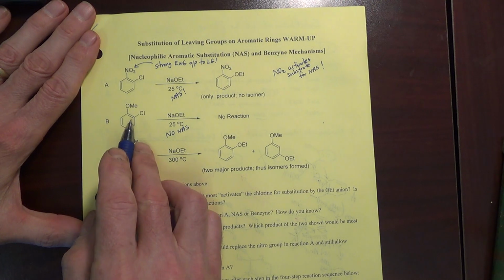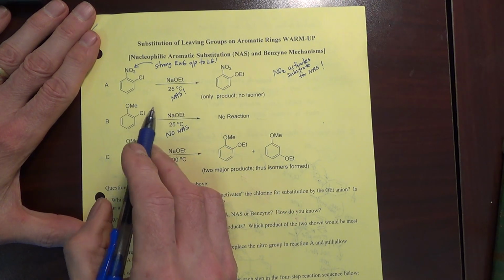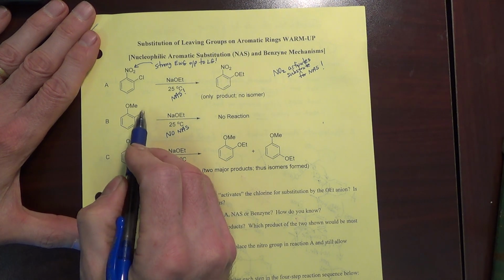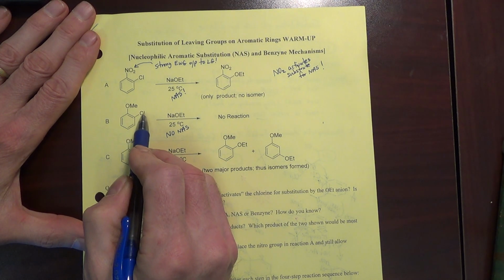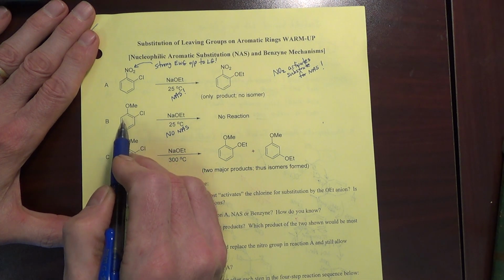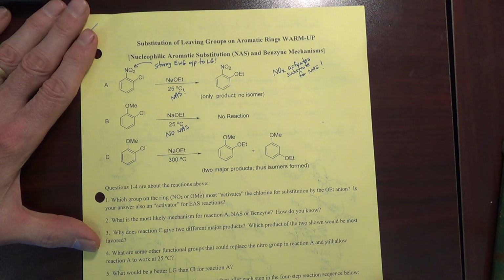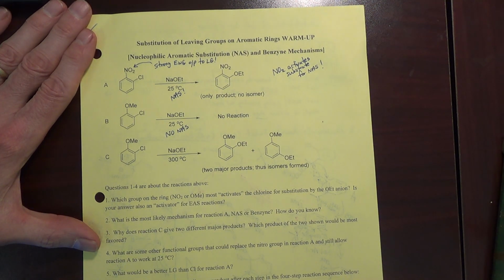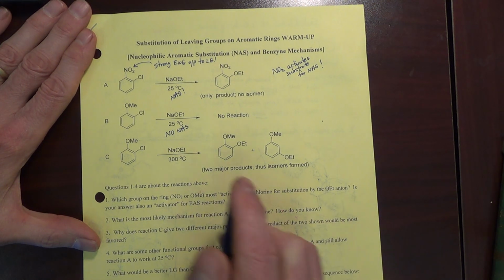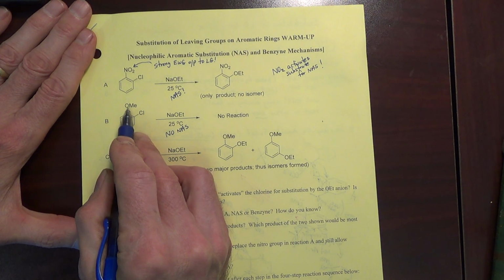But in reaction B, we saw there was no reaction, and as we now know, the chlorine does not have a strong electron withdrawing group, ortho or para. The methoxy group, which is ortho, is a strong donating group. And that comes from considering that as a group 1 in the EAS discussion.